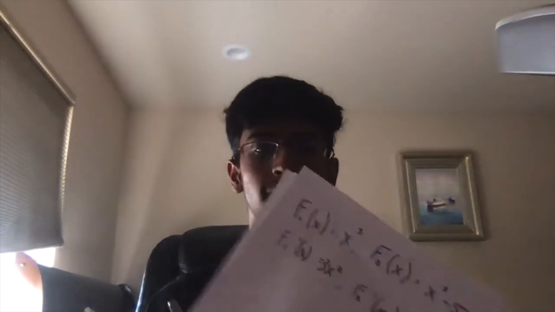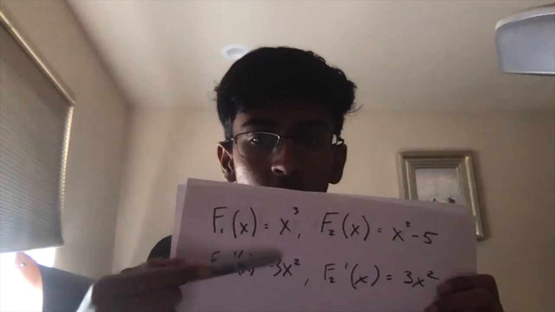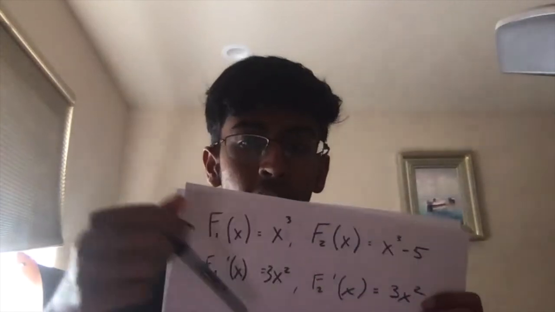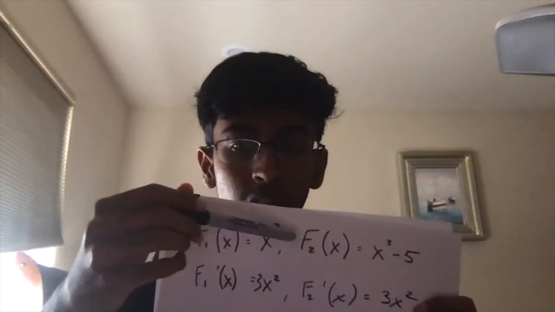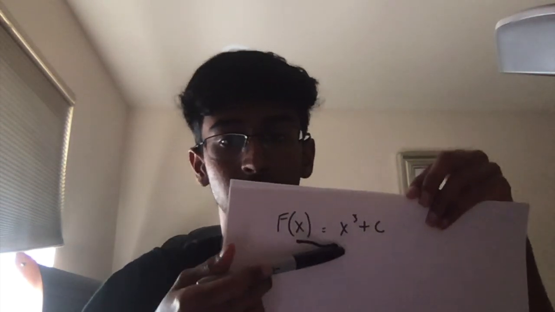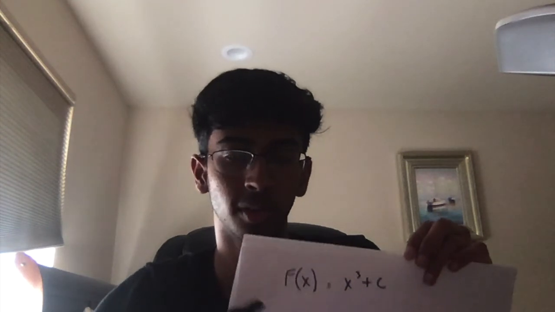For example, here I have big F sub 1 of x is equal to x cubed, and big F sub 2 of x is equal to x cubed minus 5. So if you took the derivative of both of these functions, you would get the same function, 3x squared. Now this is because when you take the derivative, any constant that you have in the function becomes 0, right? So it doesn't matter. This means that for any constant c, the function given by big F equals x cubed plus c will be an antiderivative of f, no matter what value c is.